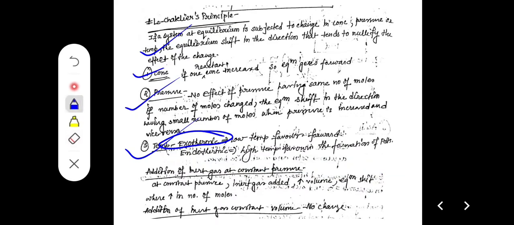Okay. Next one, addition of inert gas at constant pressure. Inert means the gases which do not react or do not produce any product or any complex or compound formation. They are basically inert in nature, unreactive in nature. Okay. Addition of inert gas at constant pressure. At constant pressure, when inert gas is added, volume increases. Obviously, there must be a fixed amount of volume, and when inert gases are added, the volume definitely increases.